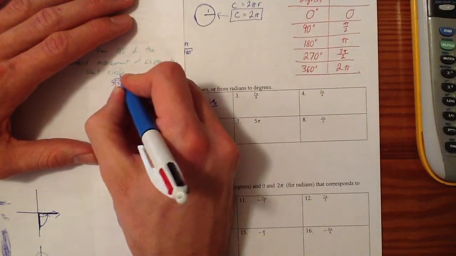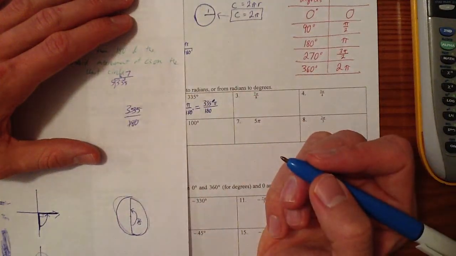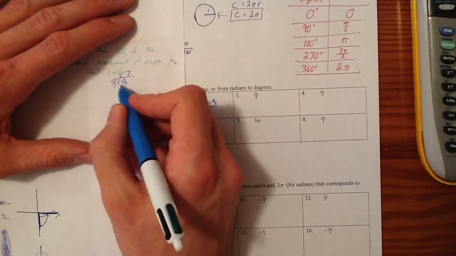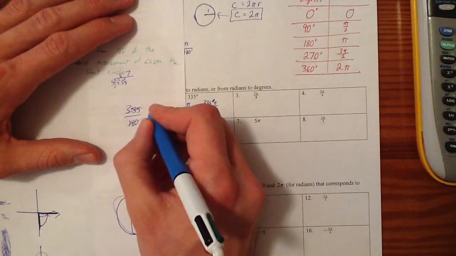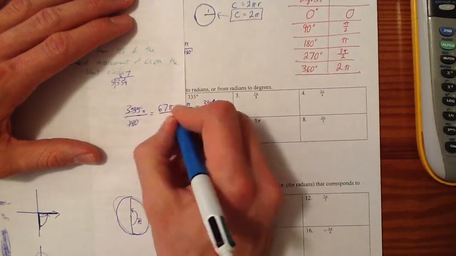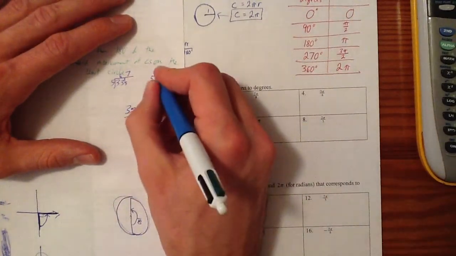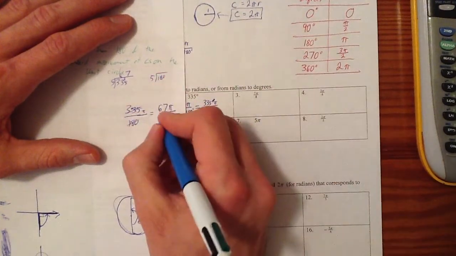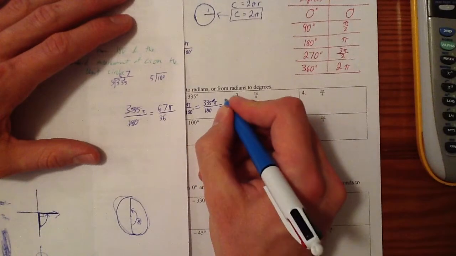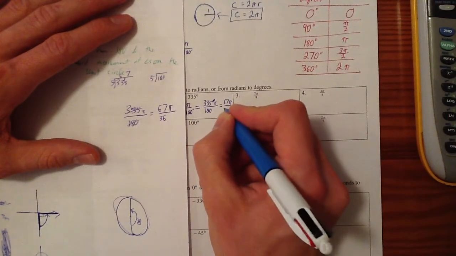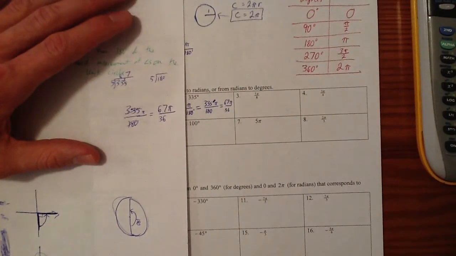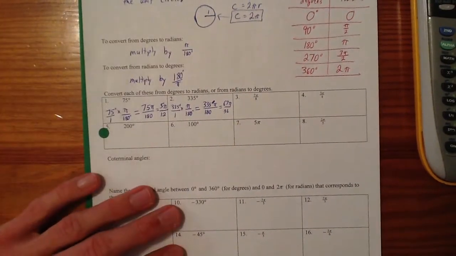67 times. The reason I'm not using a calculator is because when we overuse a calculator, we don't learn to think. 67 pi over. Okay, 5 into 180 goes 36 times. There we go. That's it right there. 67 pi over 36. Will the calculator do it? Yes, but I'm not telling you how.